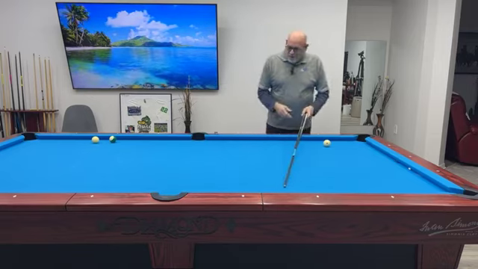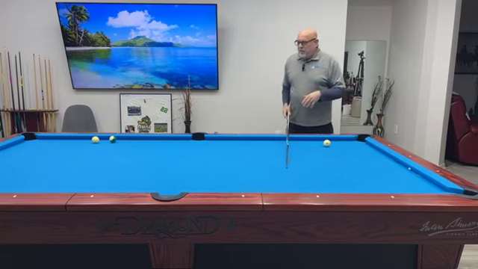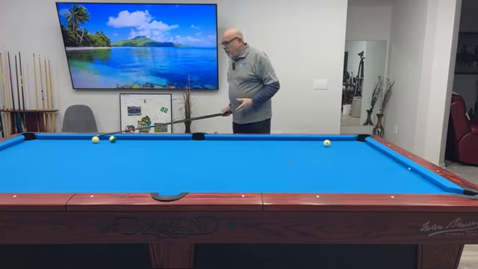So I've told you before, there's 7 one-rail kicking systems. This is one of them, okay? So this is just another one, using the tip kick system with the expanded version, okay?